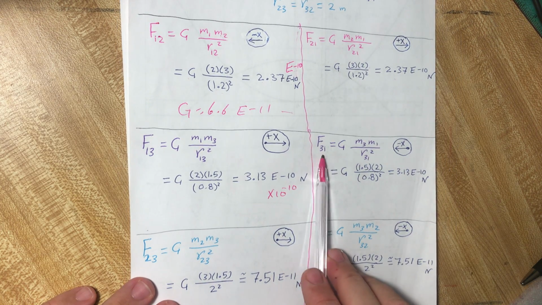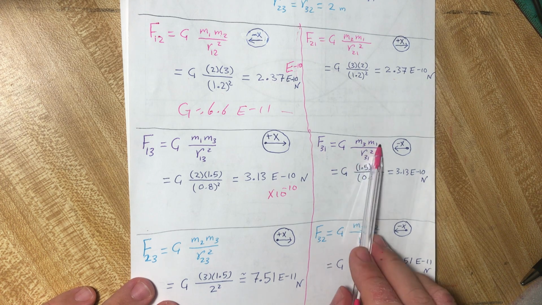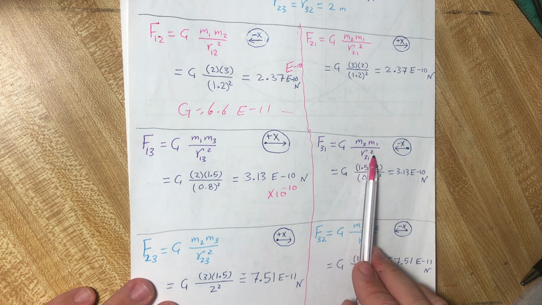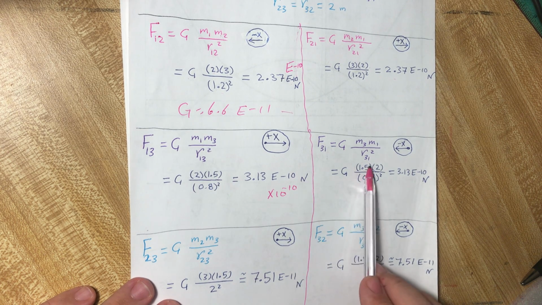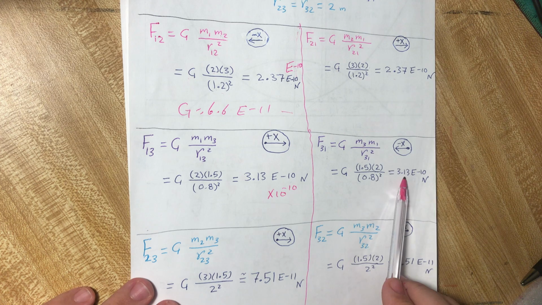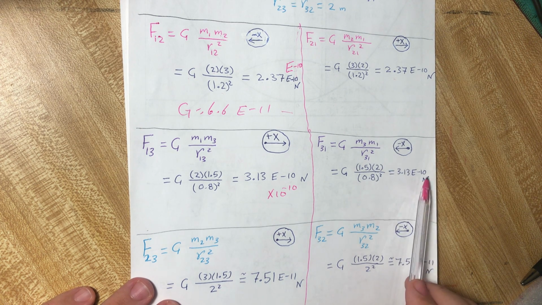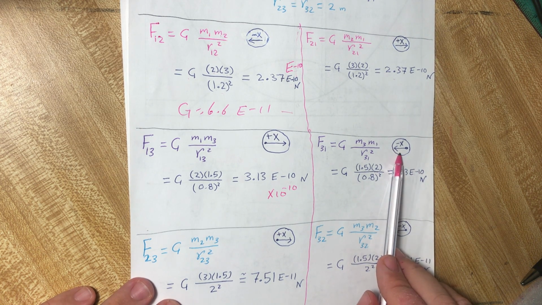So F from 3 on 1 is equal to G m3 m1 over r31 squared. The same magnitudes, the same distance, so it will be the same force with opposite direction.